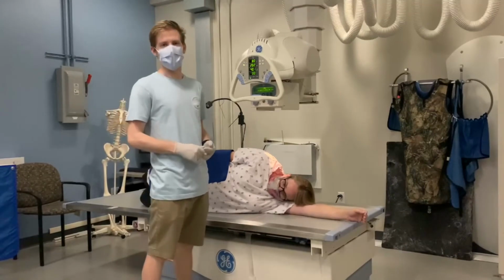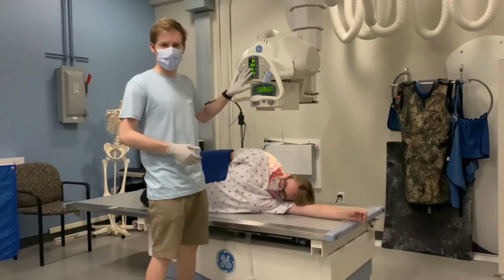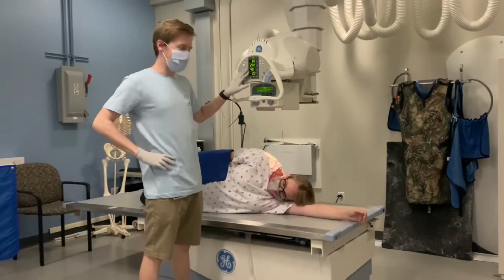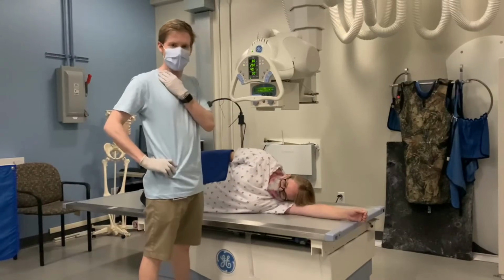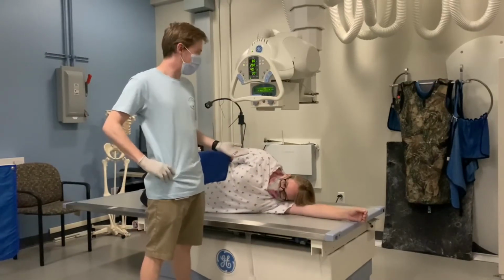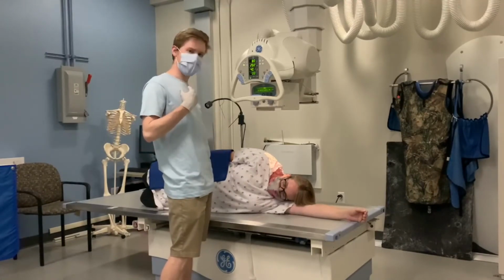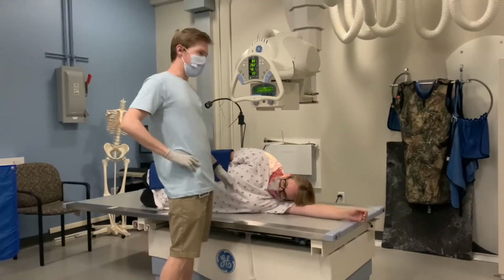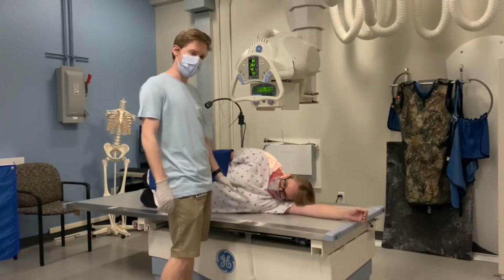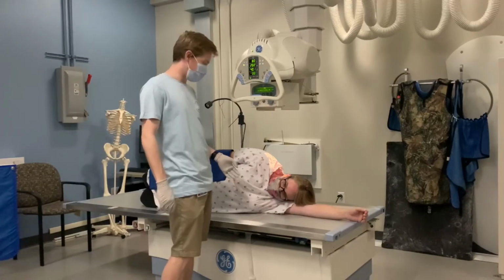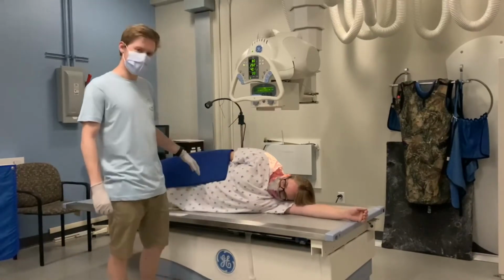To recap, before exposing, I always want to go through my STAMPS. S stands for SID, 40, the exact same as standing up. T for technique, we measured from the point that the central ray is entering to the table. A for alignment, which is also the same as upright at the C7, T1 area. M for marker, we place that on the IR inside the table bucky. P for patient positioning, we have her lined up with everything. And S for shield, which we have placed on top of her arm.